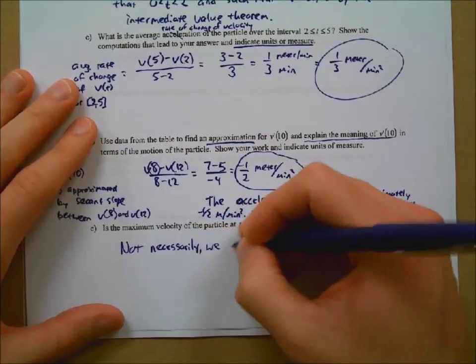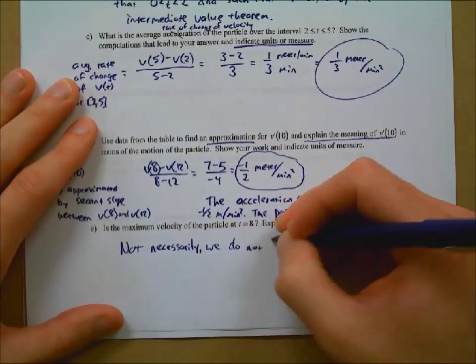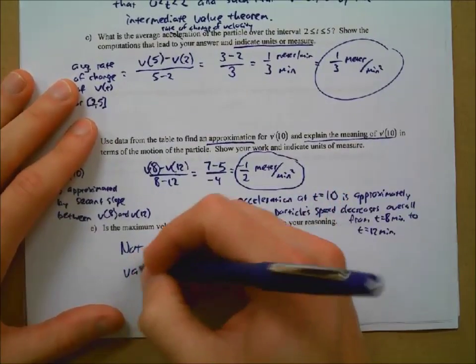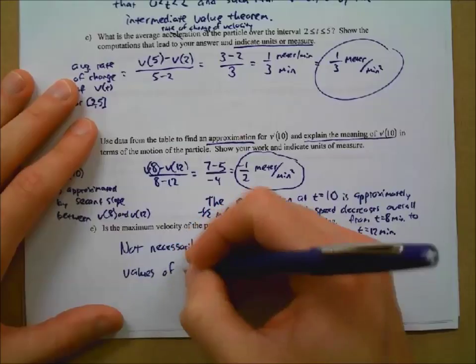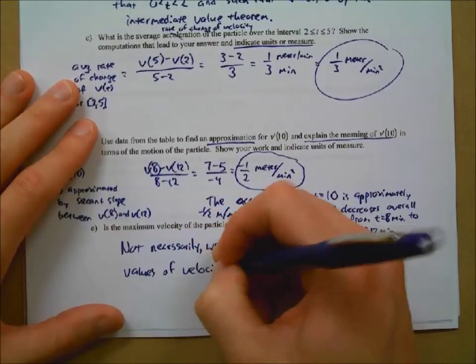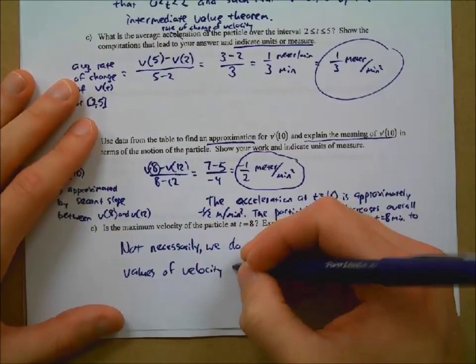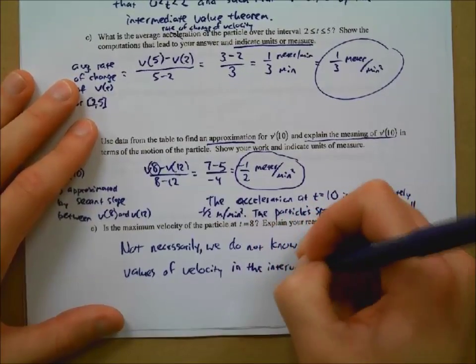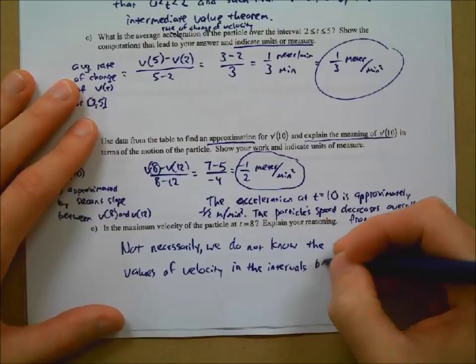We do not know the values of the velocity in the intervals between our given points. Something like that.